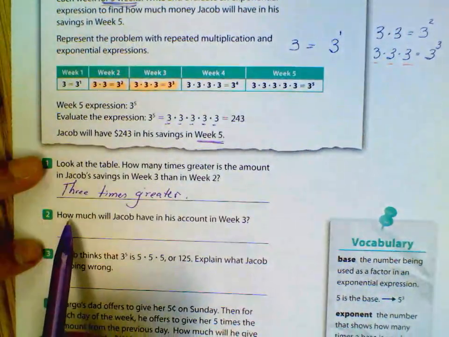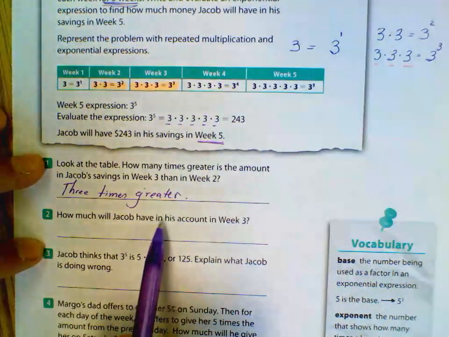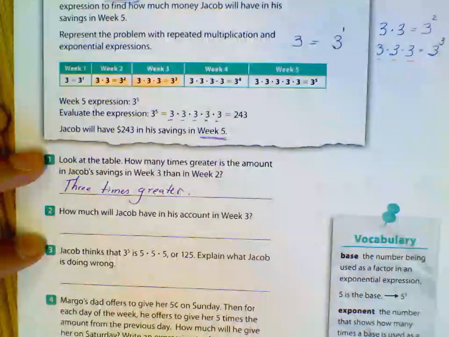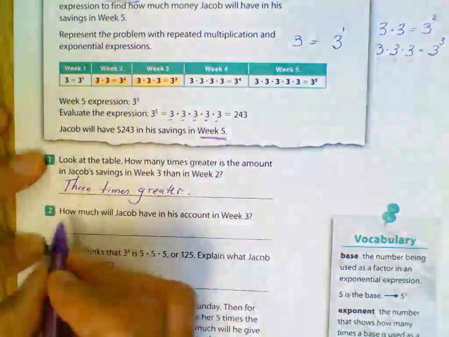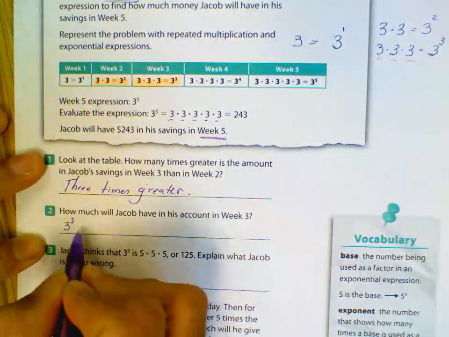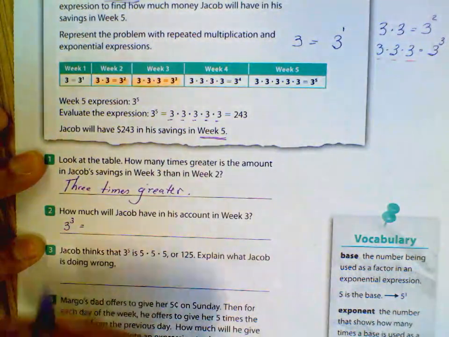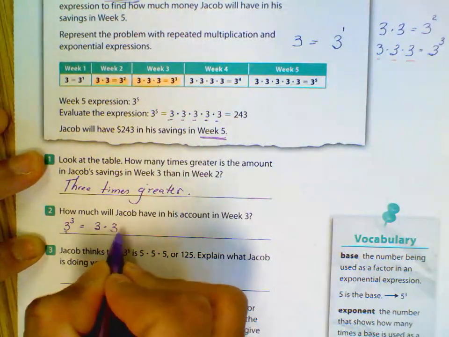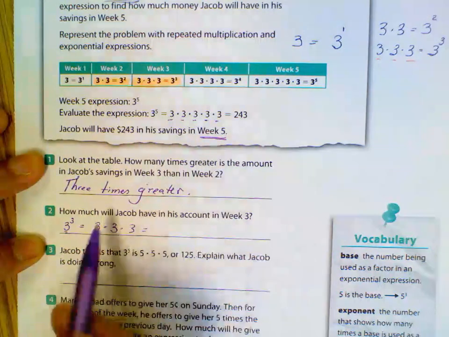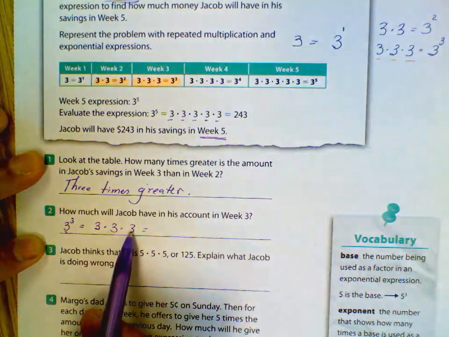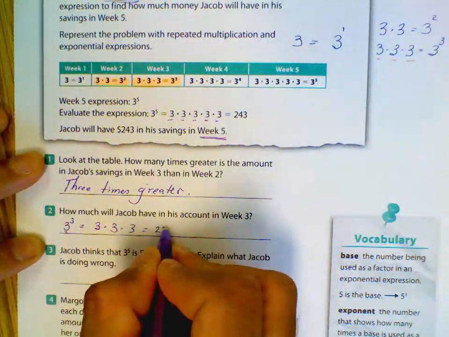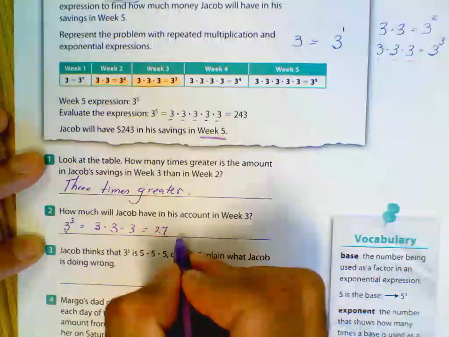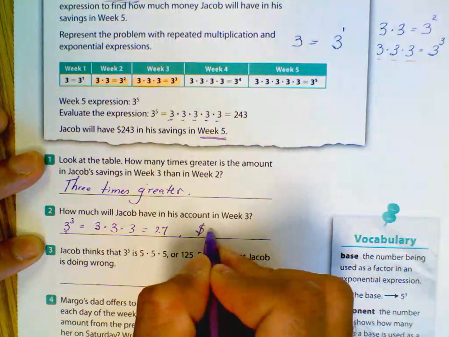So number 2, how much will Jacob have in his account in week number 3? So what we are going to do. Okay, week number 3 we know is 3 to the third power. So that means we are going to multiply that base 3 times. So 3 times 3 times 3 equals, 3 times 3 is 9, times 3 is 27. So your solution, remember that we were talking about money, so it will be $27.